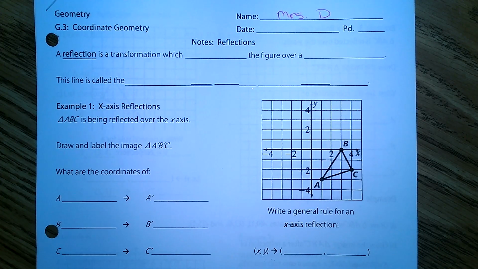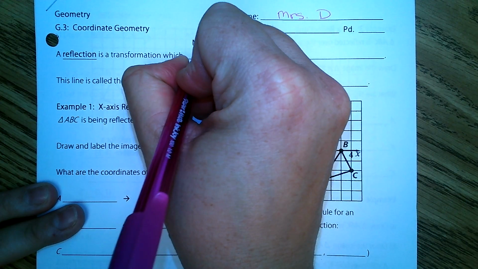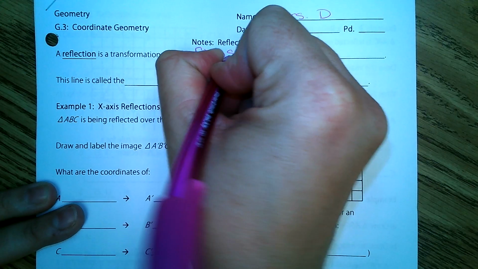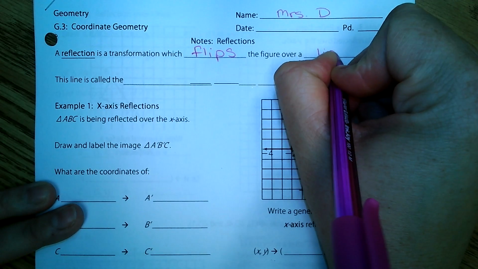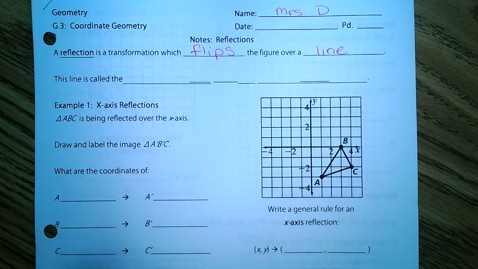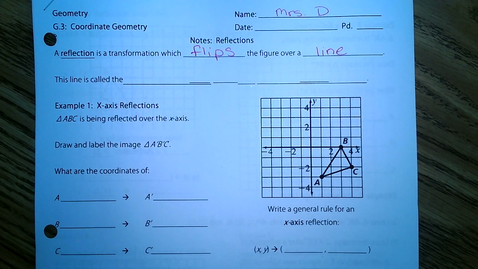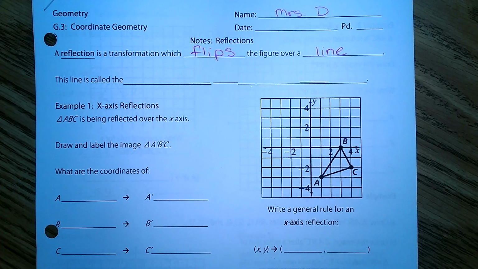Hello, in this video we're going to be learning about reflections on the coordinate plane. A reflection is a transformation which flips the figure over a line. So it just takes a figure and it flips it upside down or it flips it to the left. It's going to flip it over a line.